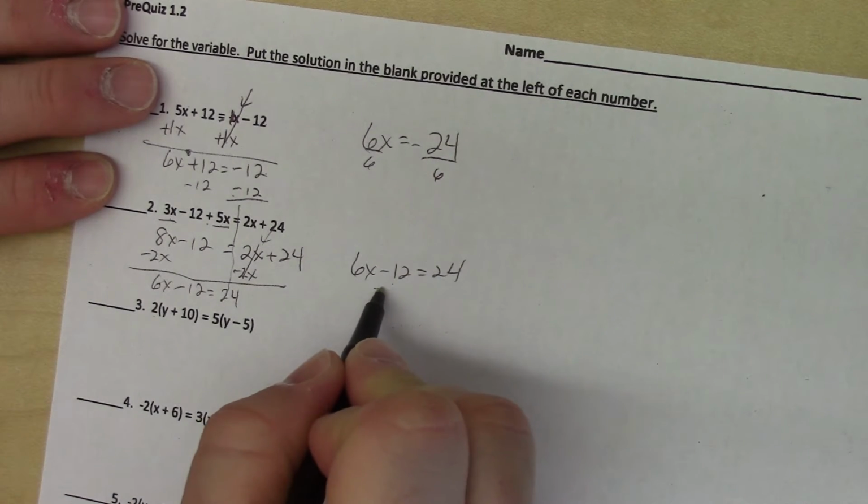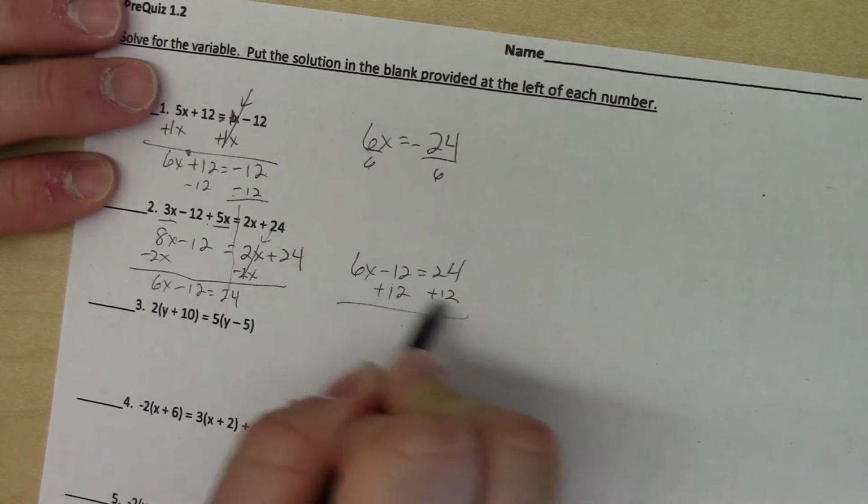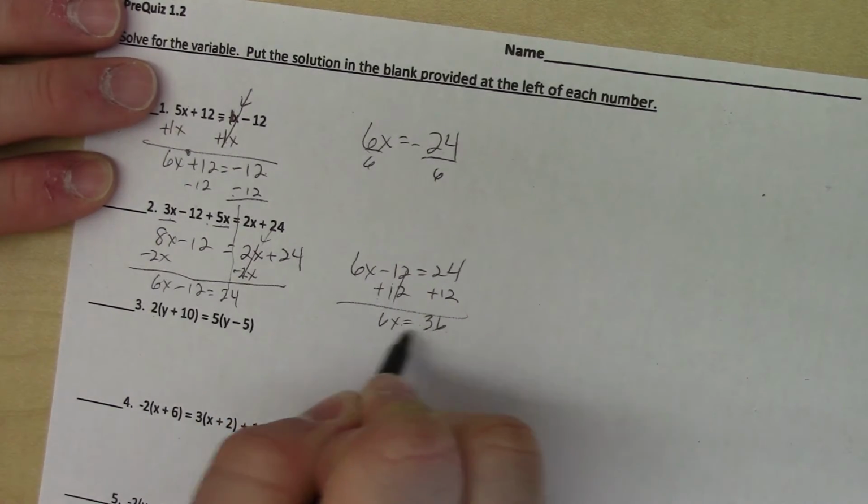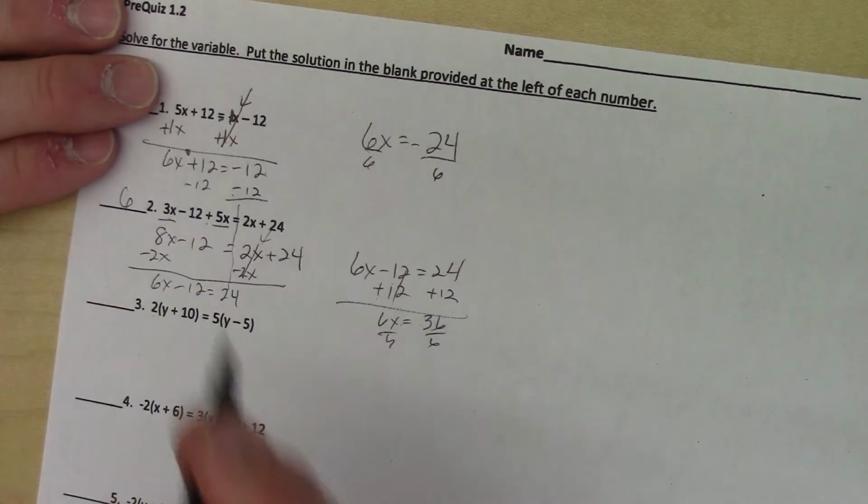I would do the same steps every time. Get rid of that, and divide. And I get 6.